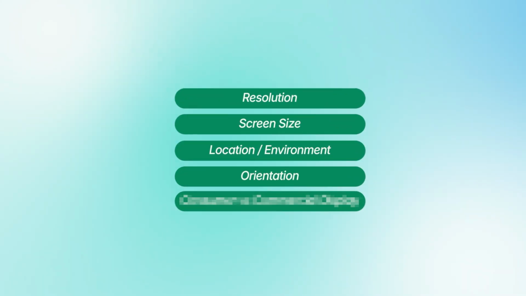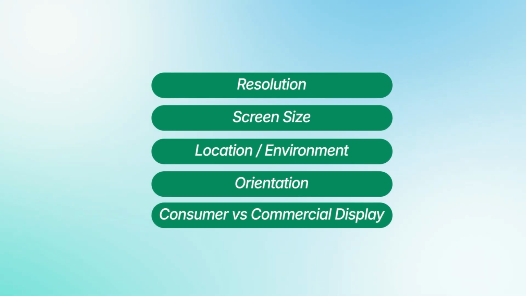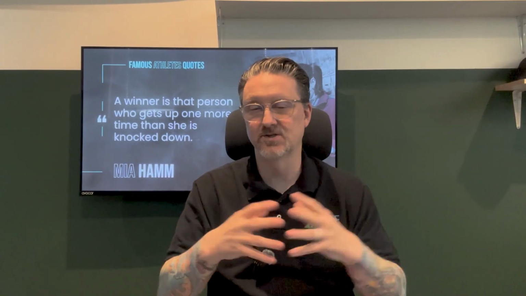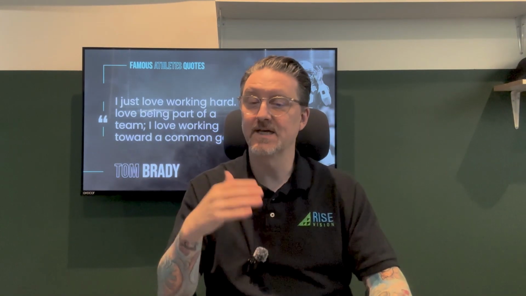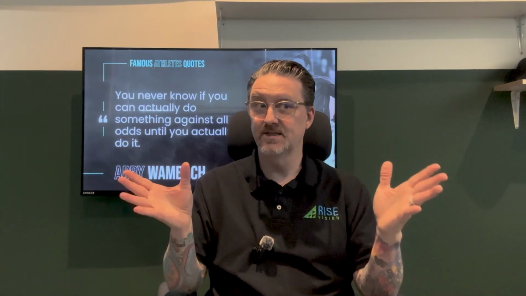The last thing to check is whether your display is consumer or commercial, but in all honesty, this matters a lot less than people think. A commercial display is built to run non-stop, whereas a consumer display is designed to be on a few hours at a time. But for most schools, that doesn't matter because the displays are turning off overnight anyway.